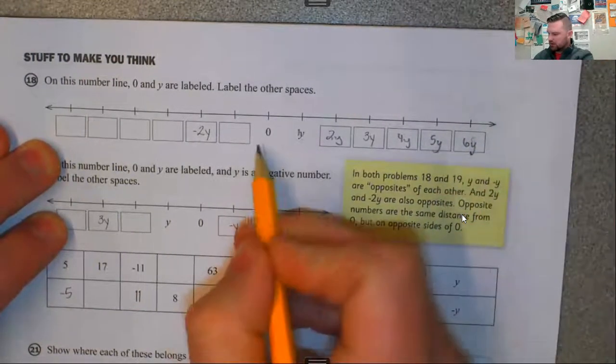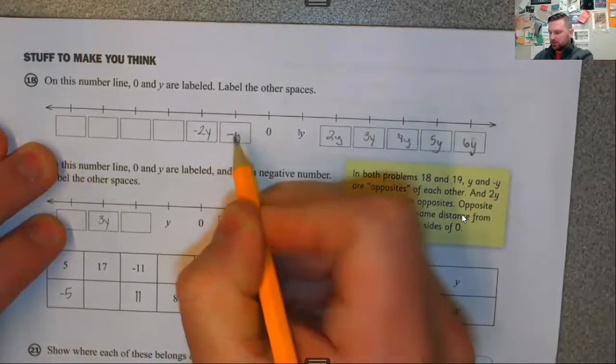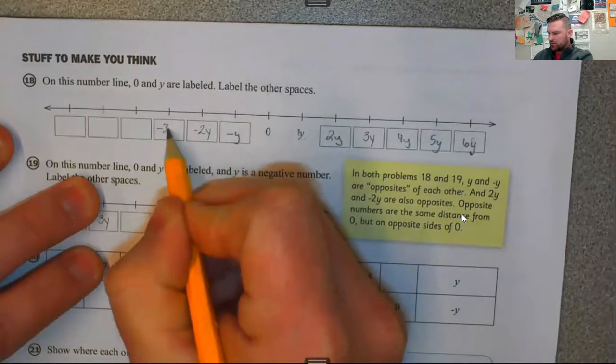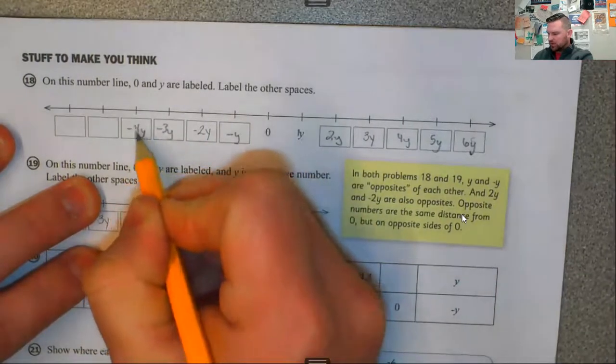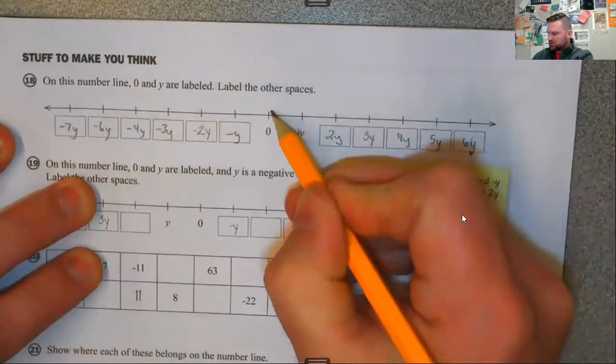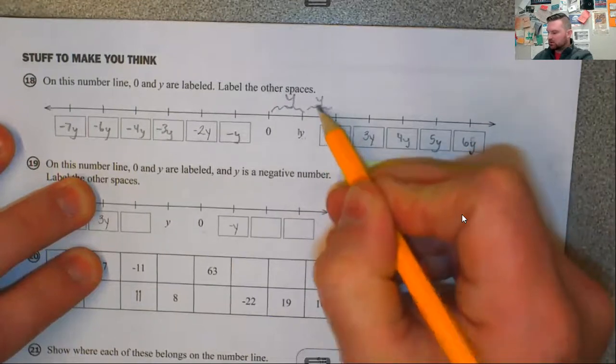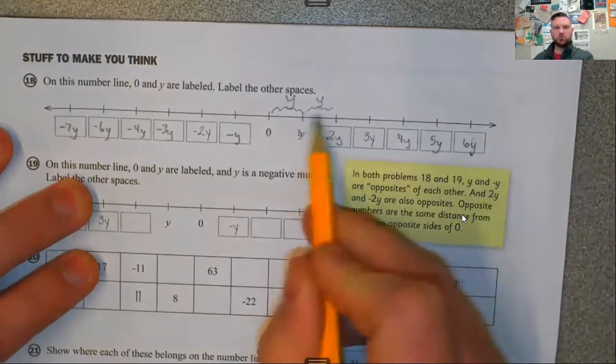And then going the other way, we have minus y, or you could put minus 1y if you wanted, minus 2y, minus 3y, minus 4y, minus 6y, minus 7y, because each space is worth y. By the time I get to this space, I have 2 y's.